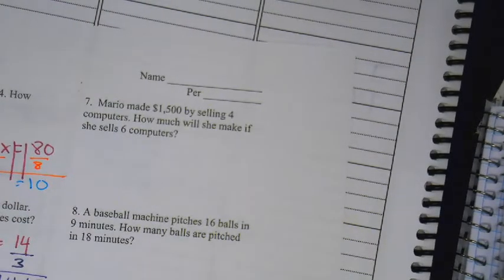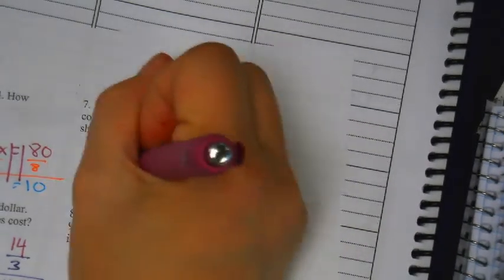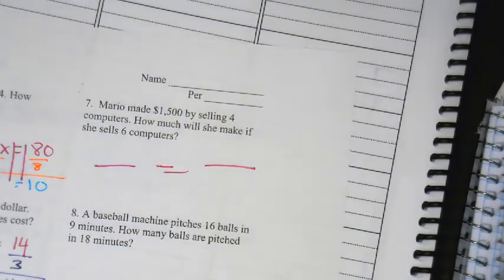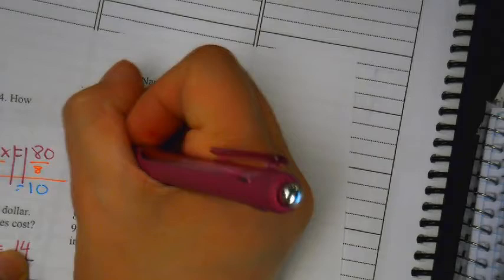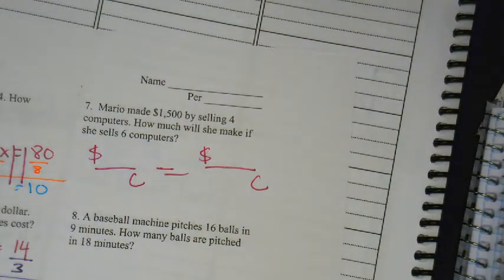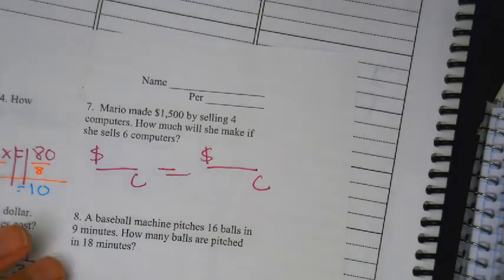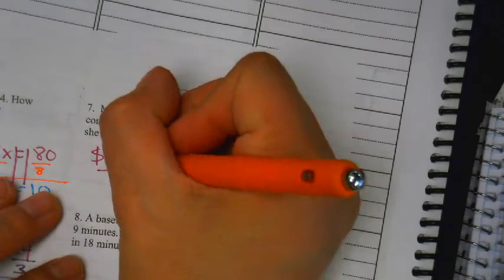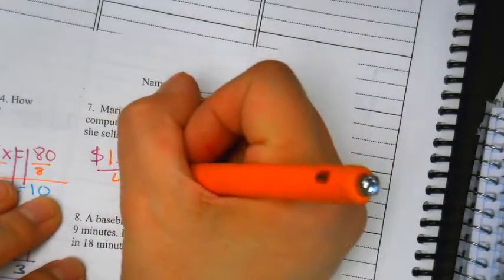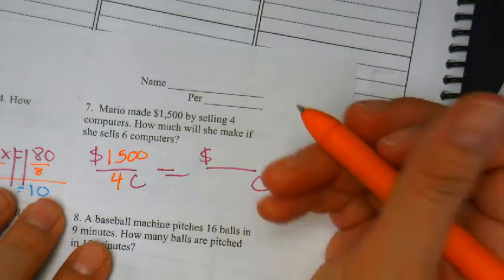All right, number 7. Mario made $1,500 by selling 4 computers. How much will she make if she sells 6 computers? All right. What are my 2 proportions? Dollars and computers. We don't just assume things. Does 6 go on top or the bottom? Bottom. That's why we label.